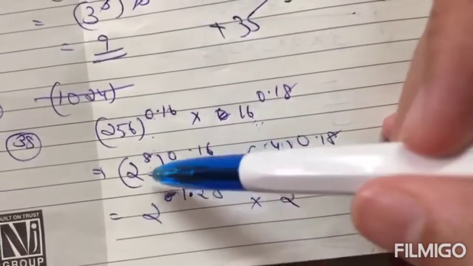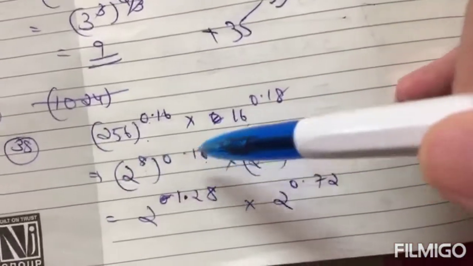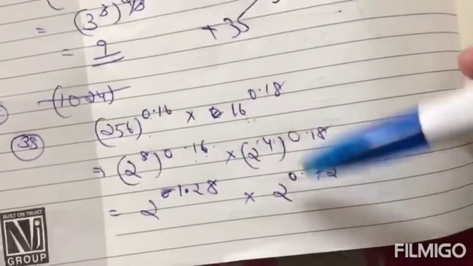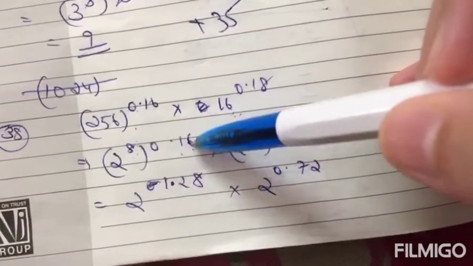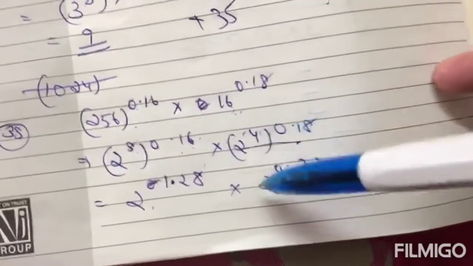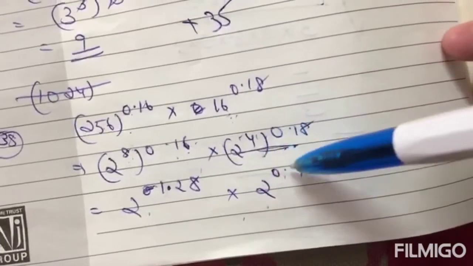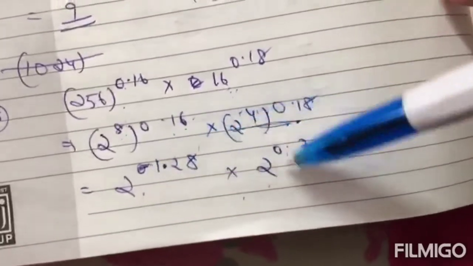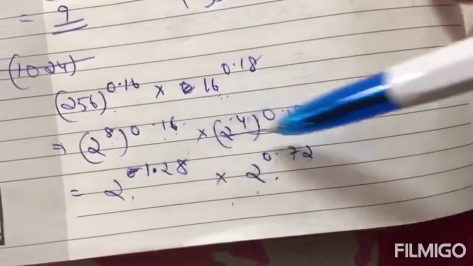Now we know that a raised to m, the whole thing raised to n, is nothing but a raised to m into n. We have seen that rule. So multiply 8 into 0.16, I will get 2 raised to 1.28. Similarly here, this will become 2 raised to 0.72, that is 4 into 0.18. Now the bases are the same, so I can add the exponents.